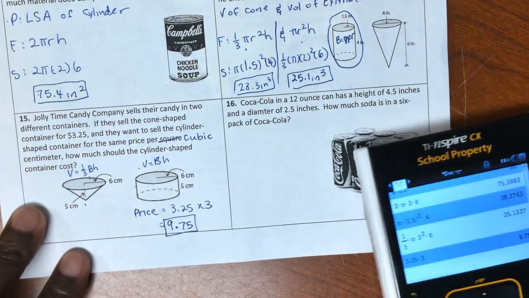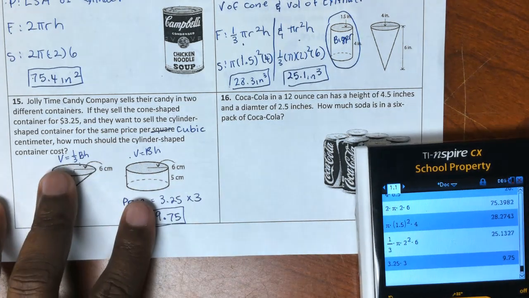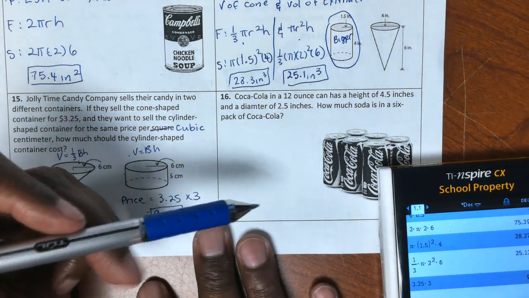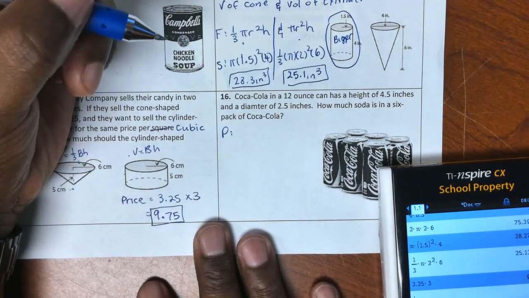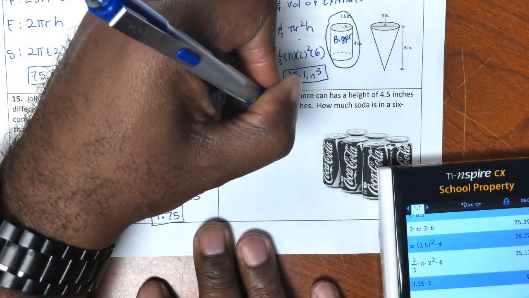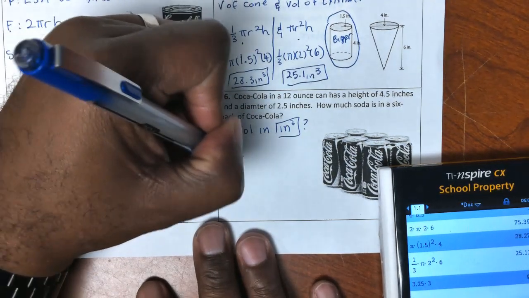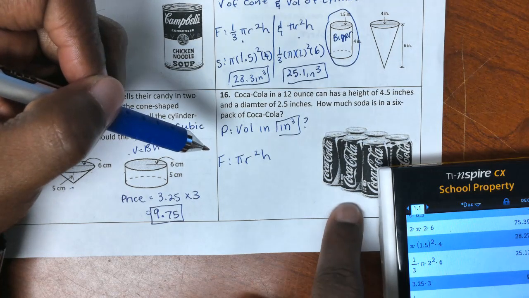Number 16. Coca-Cola in a 12-ounce can has a height of 4.5 inches and a diameter of 2.5 inches. How much soda is in a 6-pack of Coke? If we were talking about ounces, obviously you would just multiply by 6 and you would have 72 ounces. But what we're actually asking for is the volume that the can actually holds in cubic inches. So volume in inches cubed. That's what we're looking at. So our formula is going to be pi r squared times height, and then we multiply that by 6 because we have a 6-pack of soda.